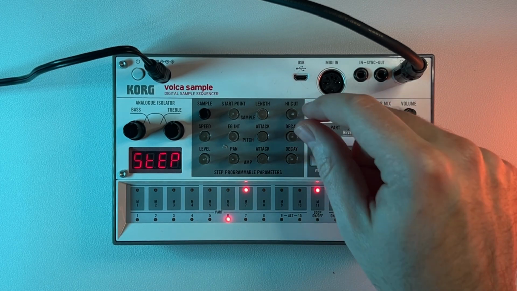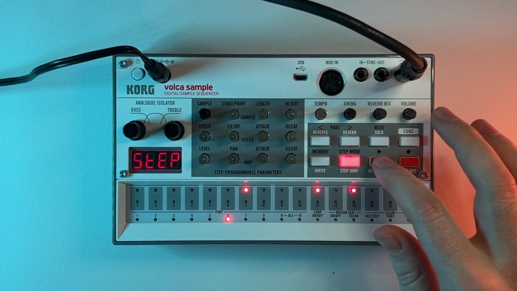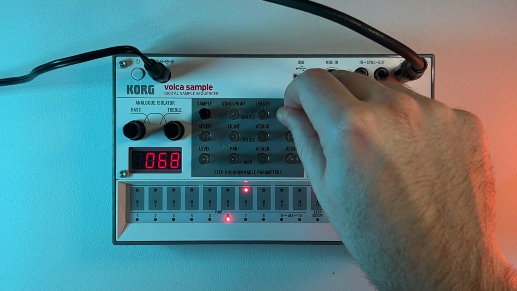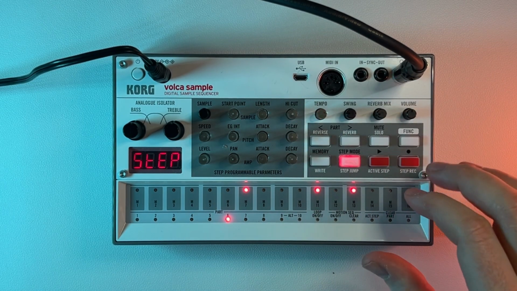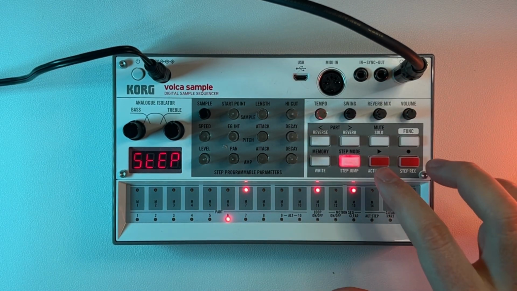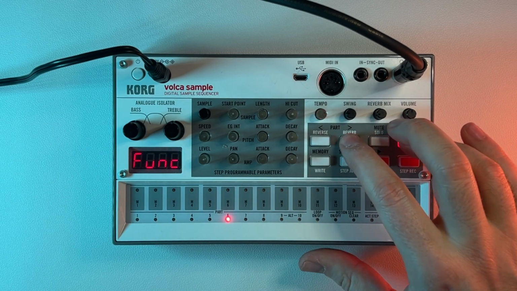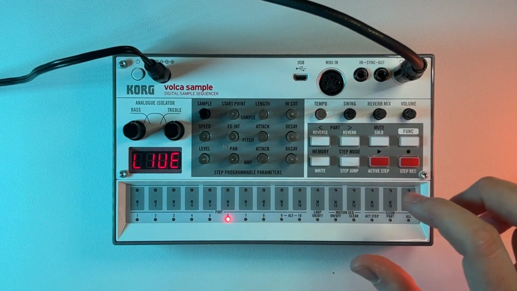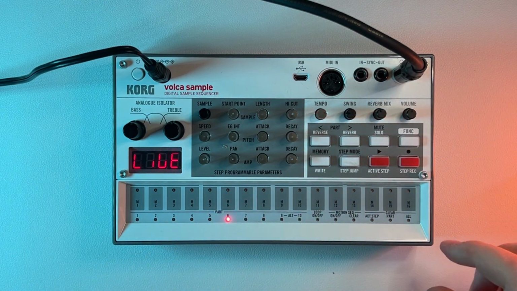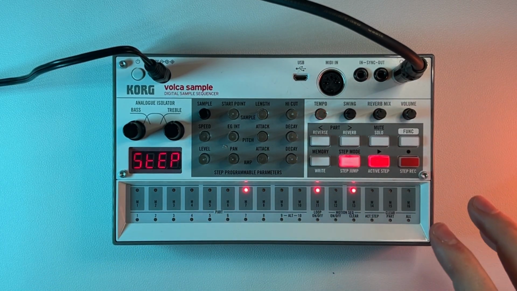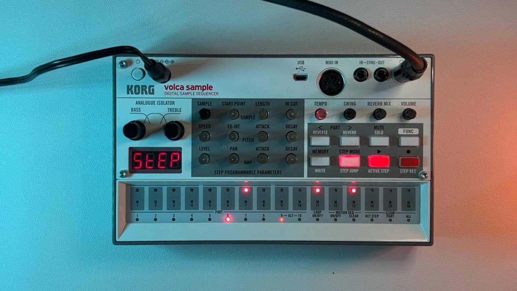I think it sounds really nice, but let's take the high cut frequency down a bit. Let's also add some reverb. I'll exit step mode, hit function, reverb, and slot 6, and we'll just take the mix up. Let's give that a listen. Sounding great in my opinion.